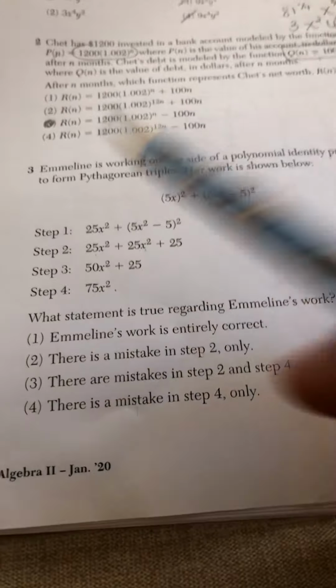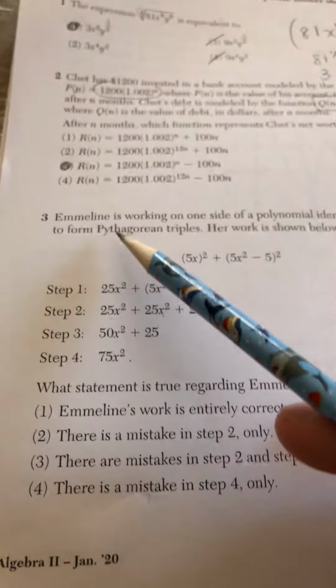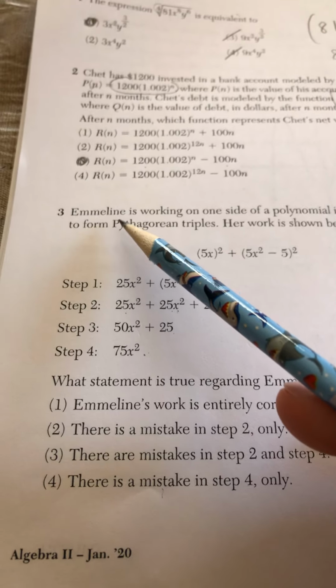Done. All right, and number 3, Emily, or whatever her name is, Emmeline, whatever. Why do they just use normal names?